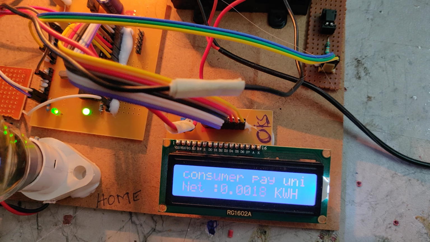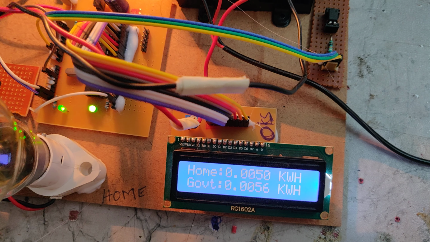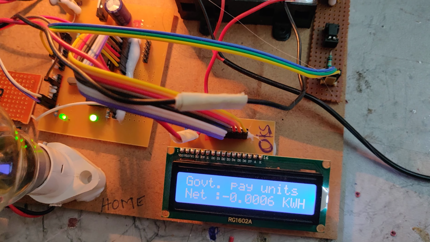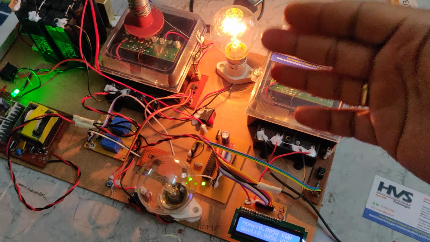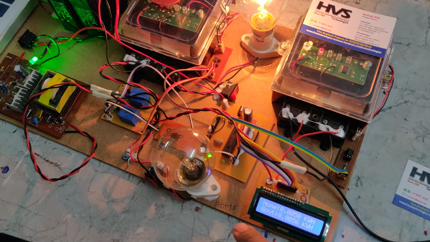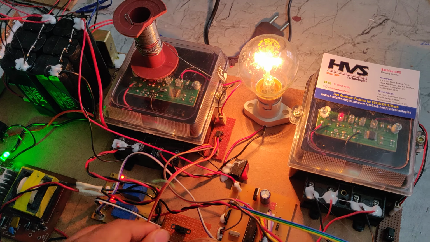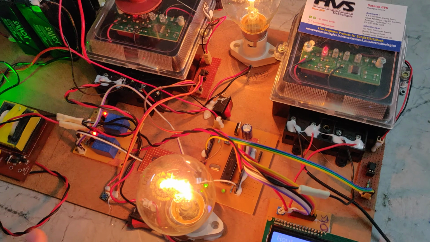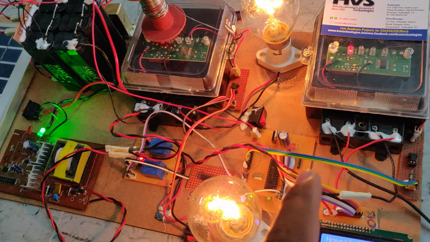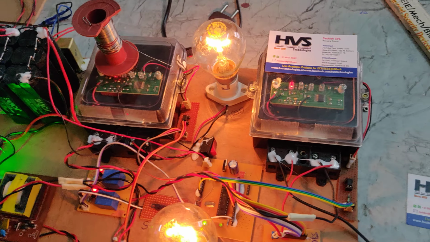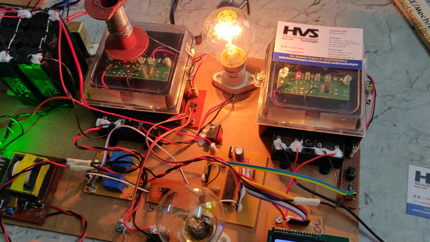As the power consumed by the government increases, the net is slowly decreased. Right, now see that the government will pay you 0.046. Now you are getting the money from the government, as the government is consuming more power than you consumed from the government. In parallel, we can utilize the same thing. See here, we are utilizing the power from our home only, without the government, and the government is utilizing the power parallelly. If you switch that again, then the government will get the power supply.